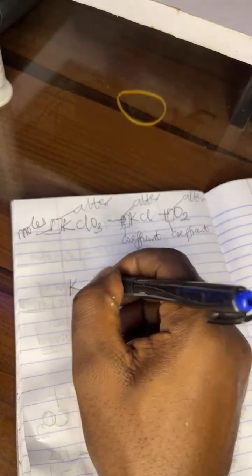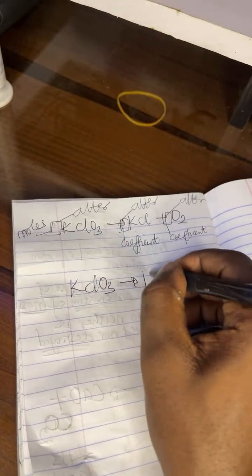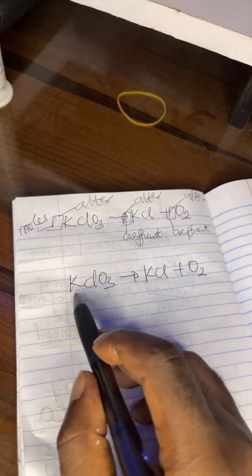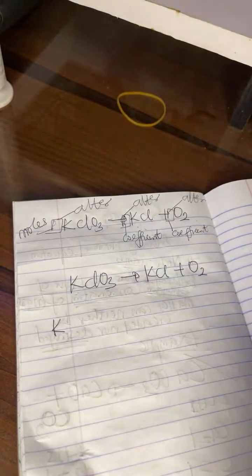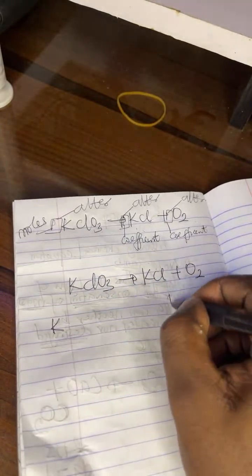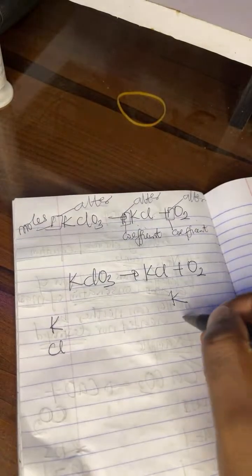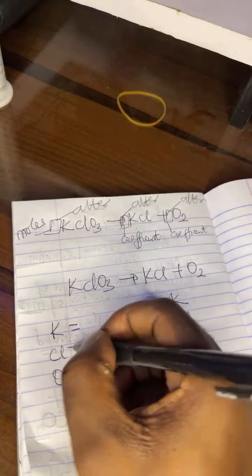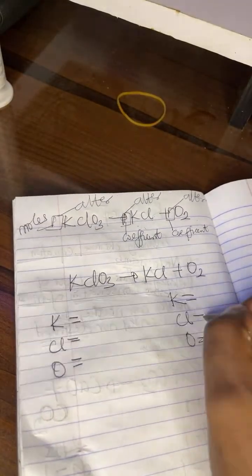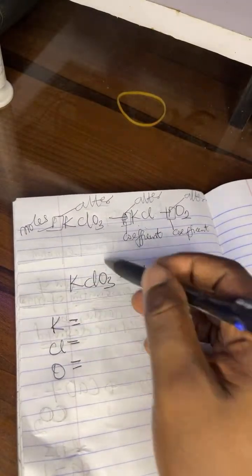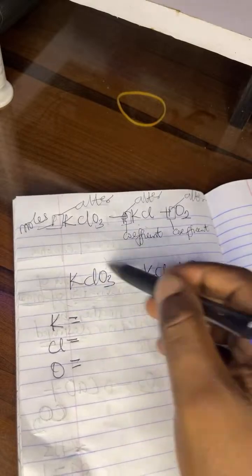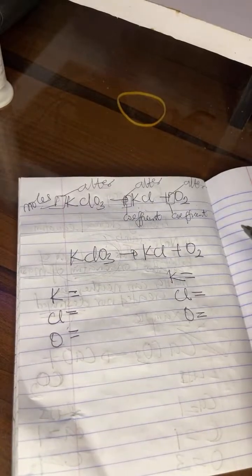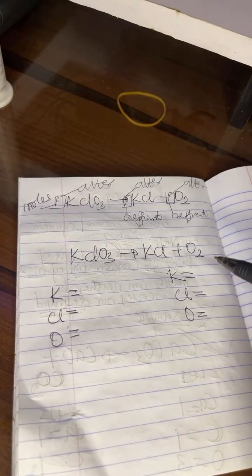So now let's go. If you have KClO3 to give KCl plus oxygen, look at it. The elements we have are potassium, chlorine and oxygen on both sides. The principle states that you don't destroy and you don't create. So the number of potassium, chlorine and oxygen on this side must be equal to the number on the other side. If you don't do that, you have altered the law.